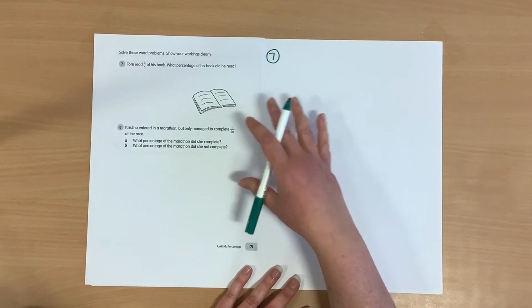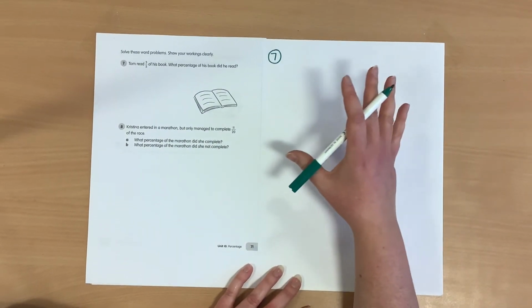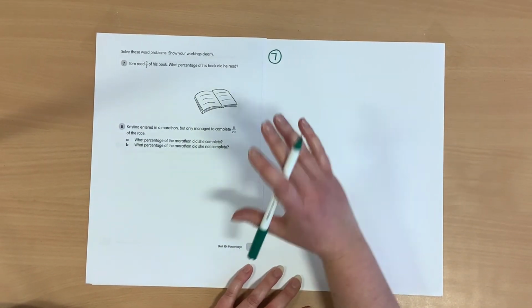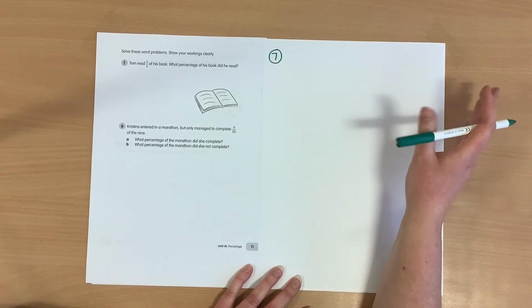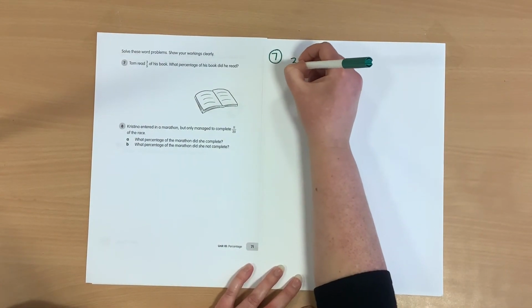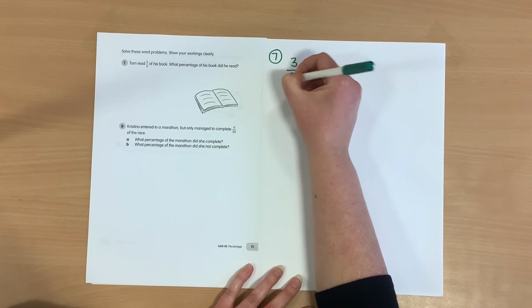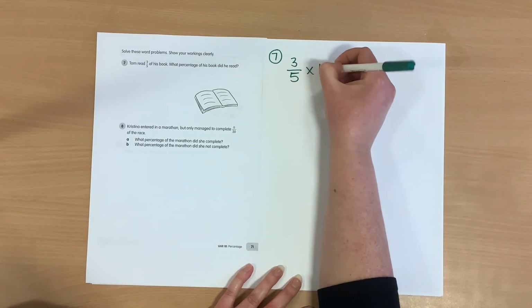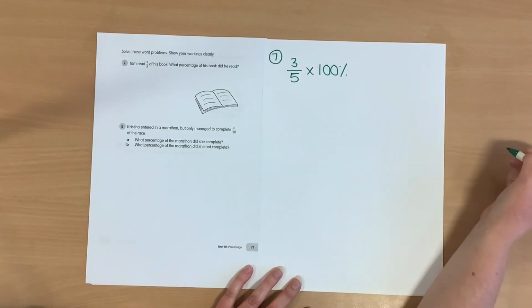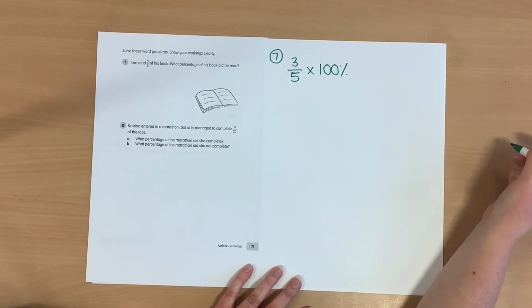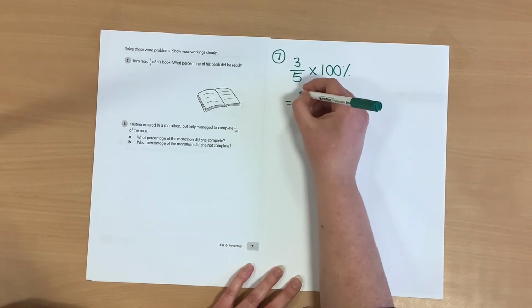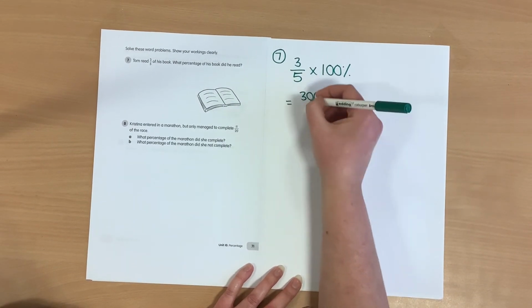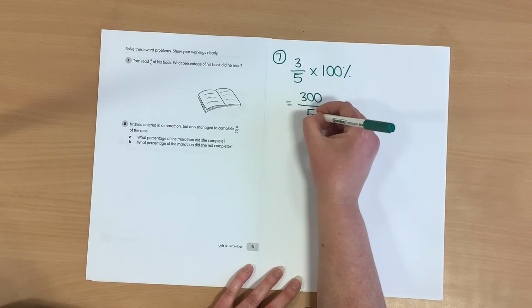And I could use any of the methods that we've looked at so far: method 1, method 2, method 3. I'm going to use the calculation method. So I'm going to do 3/5 times 100% to convert it. So what I'm going to do is 3 times 100 is 300 divided by 5.